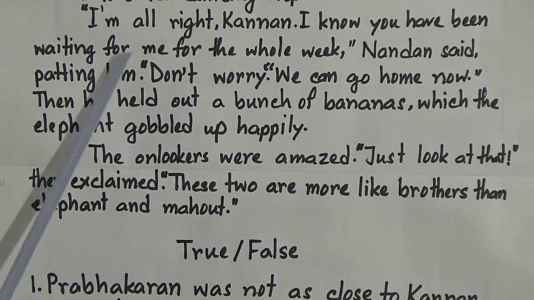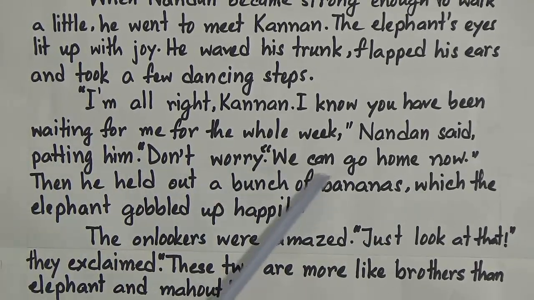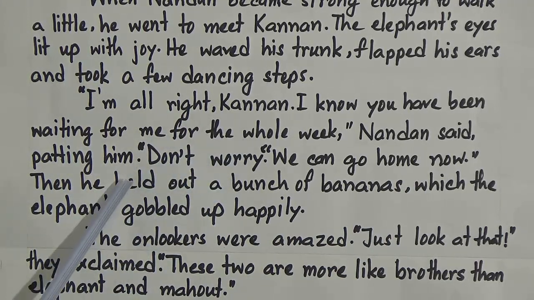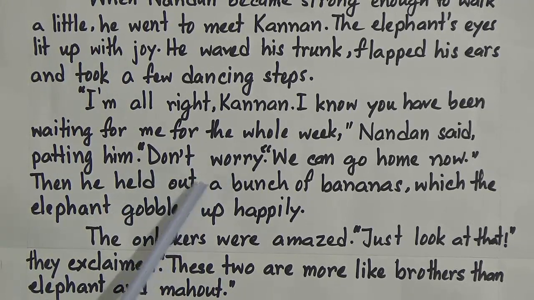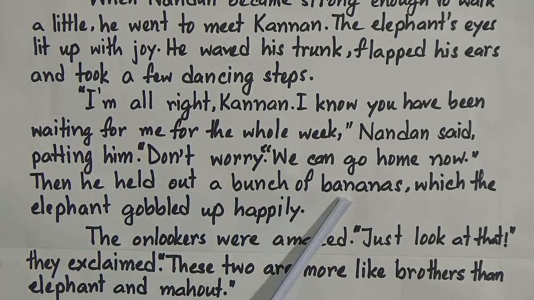"I'm all right, Kanan. I know you have been waiting for me for the whole week," Nandan said, patting him. "Don't worry, we can go home now." Then he held out a bunch of bananas which the elephant gobbled up happily. Now Nandan was talking to Kanan, and he assured him that they will go home now. And Nandan knew that Kanan was over there, and he did not eat anything. That's why he gave this elephant a bunch of bananas, and the elephant was very hungry and it ate very quickly. Gobbled up means eating something very quickly.